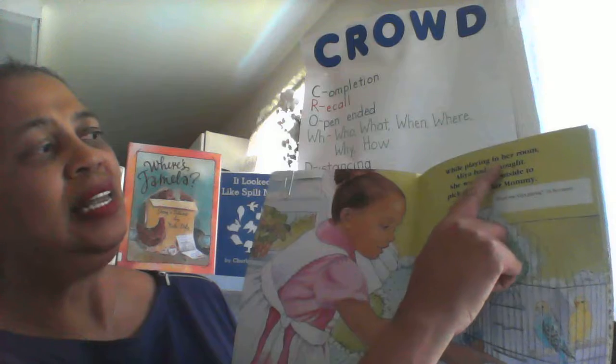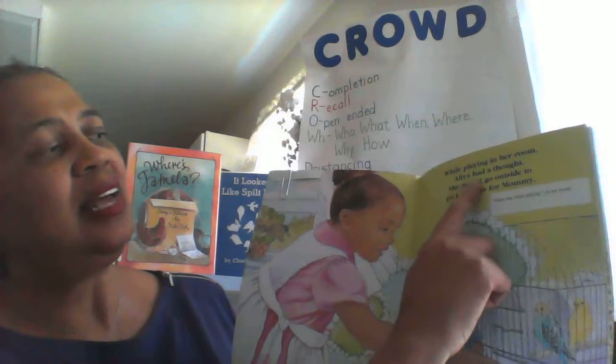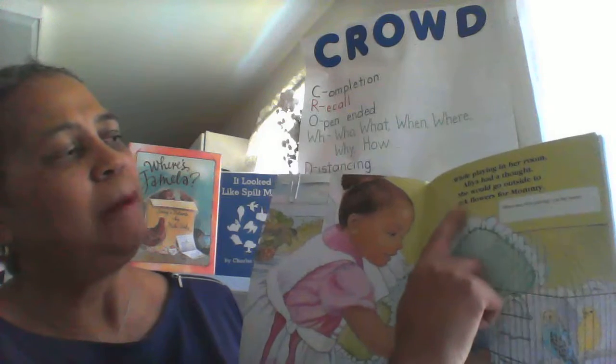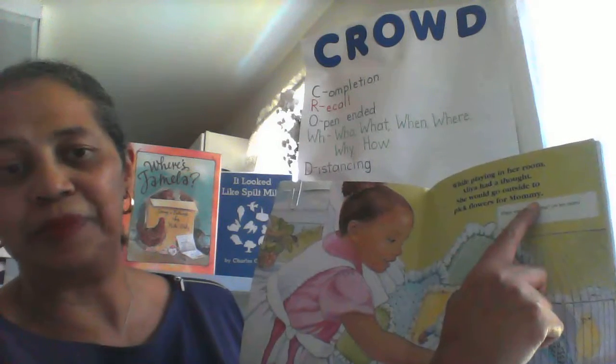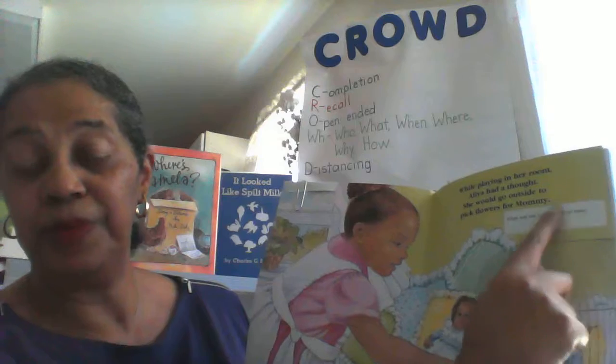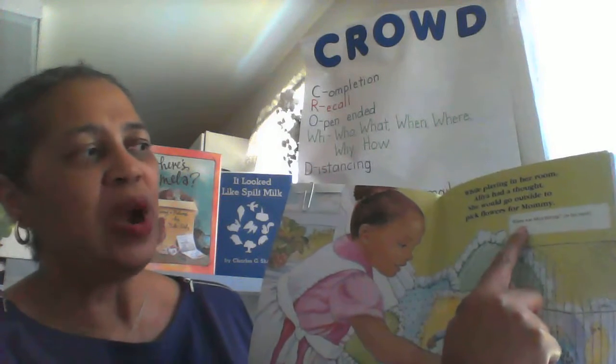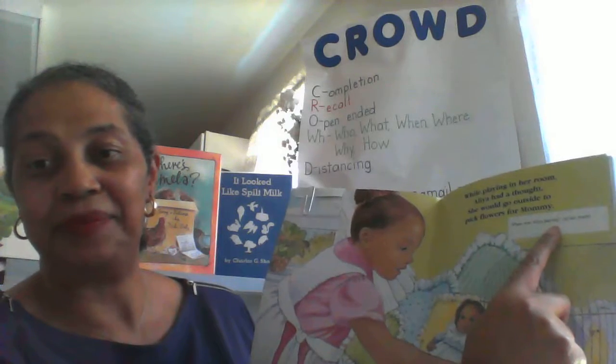While playing in her room, Aaliyah had a thought. She would go outside to pick flowers for Mommy.